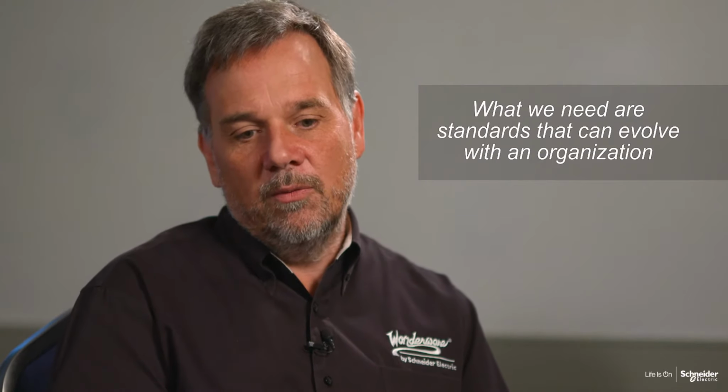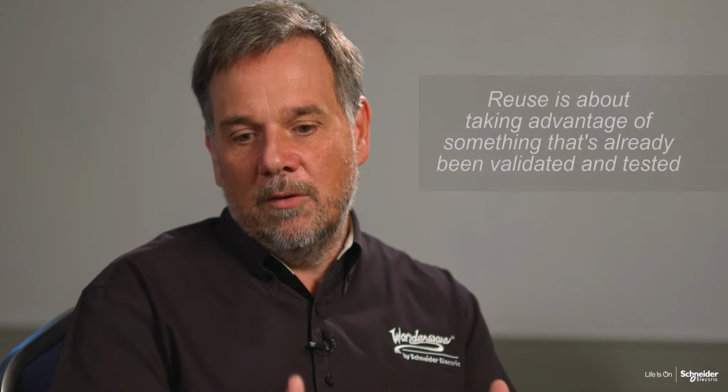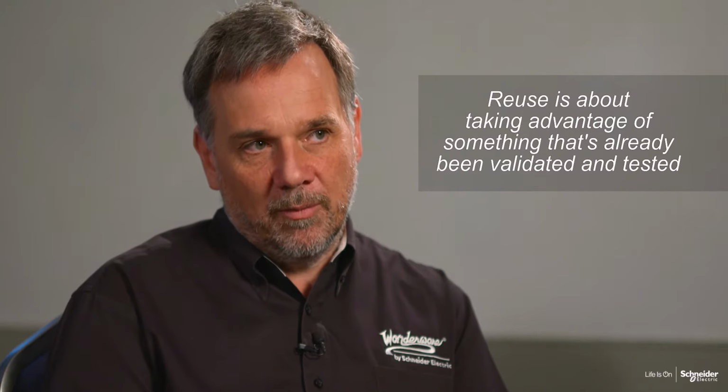What we need to be able to do is provide standards that can evolve with an organisation. So we don't want to have a burden up front of trying to say, well, we'll form a committee, we'll create standards, and we have to have everything right up front. What we want to be able to do is, as people define their process, from that we see reusable components, and those reusable components can be packaged and consumed. Reuse is about, of course, the benefit of using a piece that's already tested and validated, saves time and cost.